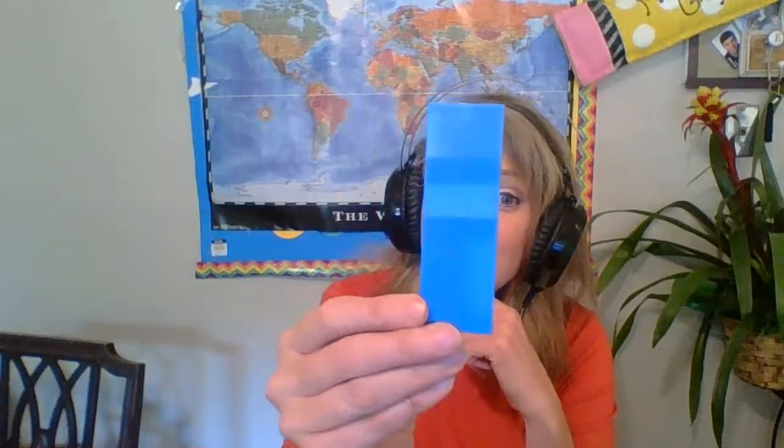Okay, I'm going to show you some shapes. Would this be considered a quadrilateral? Yes. Do you know why? It has 4 sides. Good. And 4 angles. Okay. Is this considered a square or a rectangle? A rectangle. Good. Because the sides are not the same lengths. Okay.